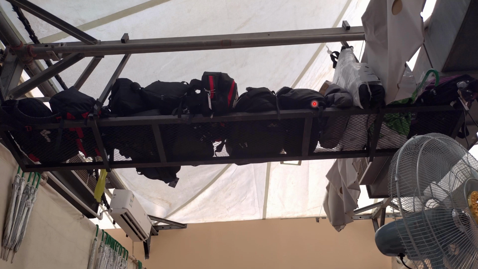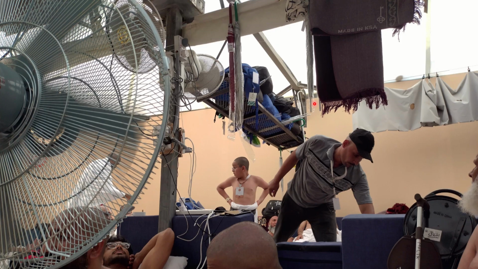In category A, there is better space for luggage. In Kabsh it is better. In category B it is like that. In category C, as far as I know, and D, there is actually no space. They don't give you even these kinds of shelves.